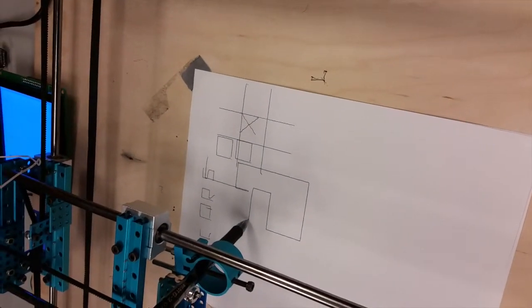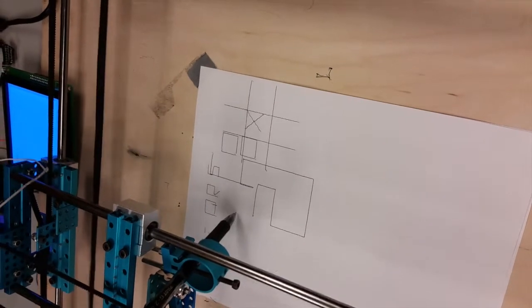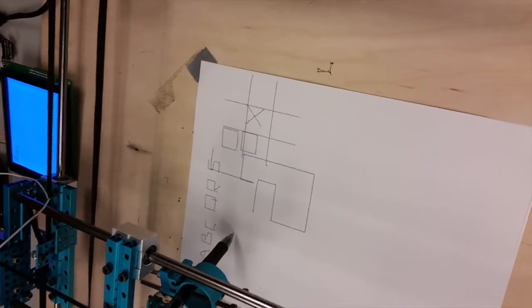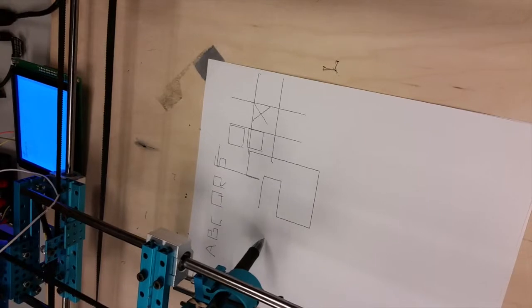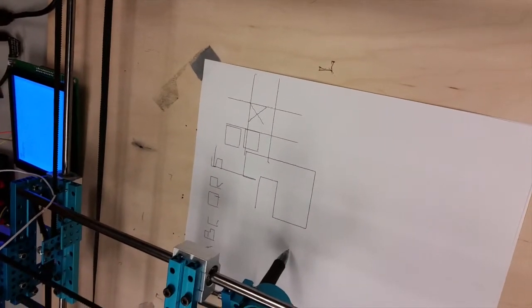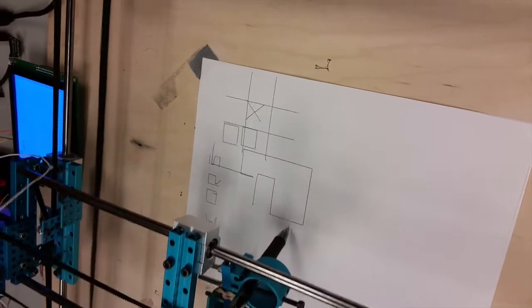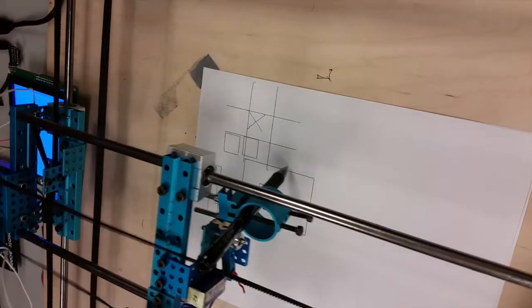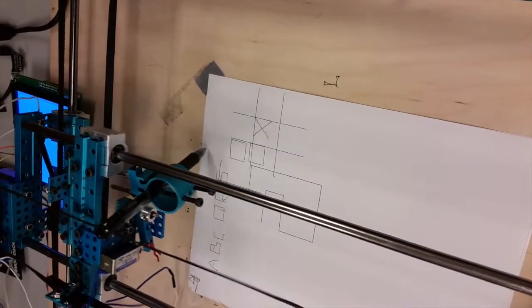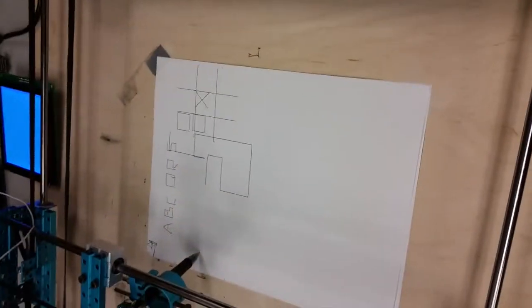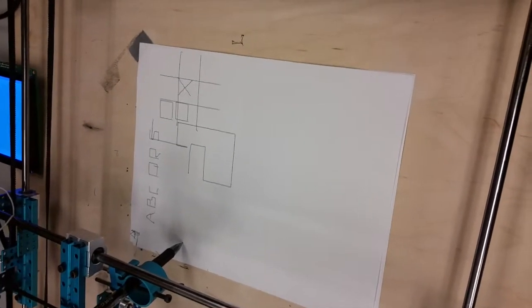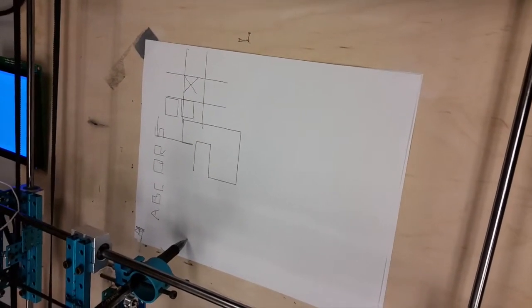You can also lift the pen using the space bar, which will allow you to move around without drawing on the paper. To get out of free draw, you press the Q button, and it will now automatically go back to the letter drawing mode. And finally, you can increase the font size using the plus and minus buttons on the numpad.